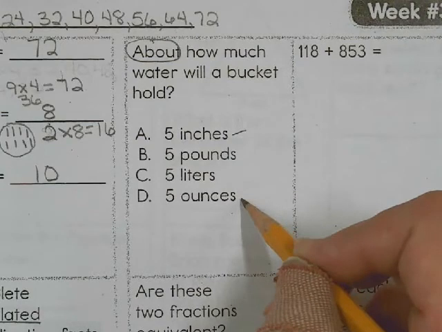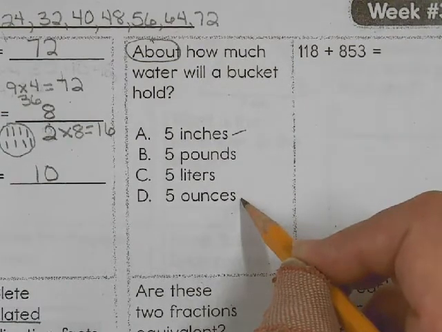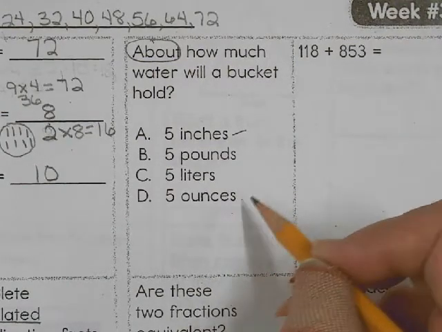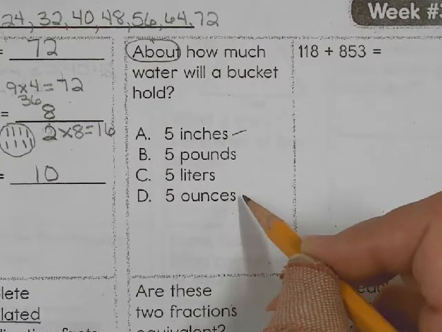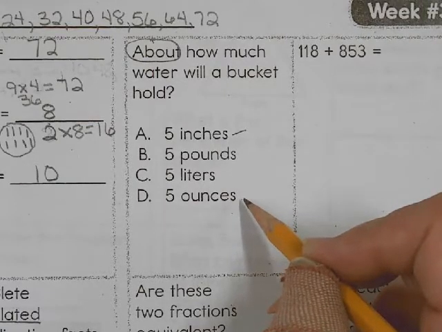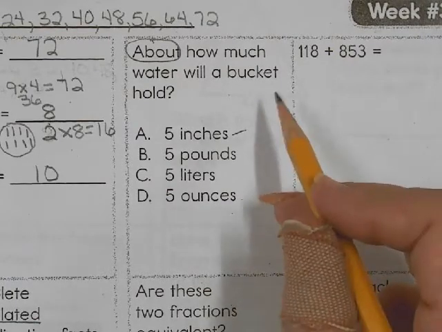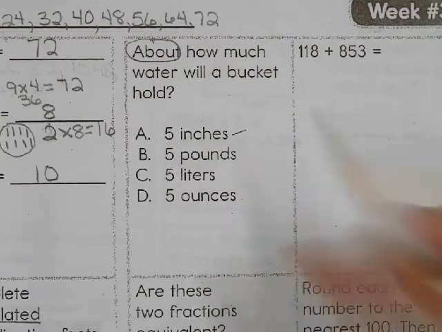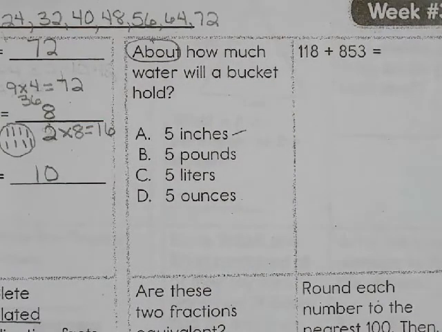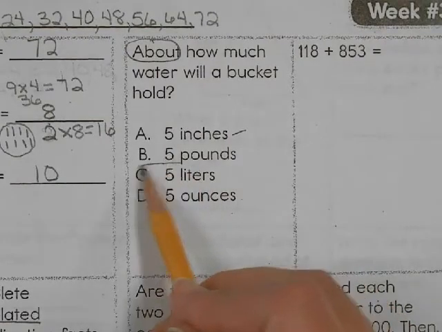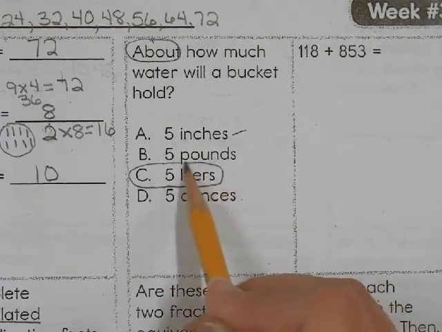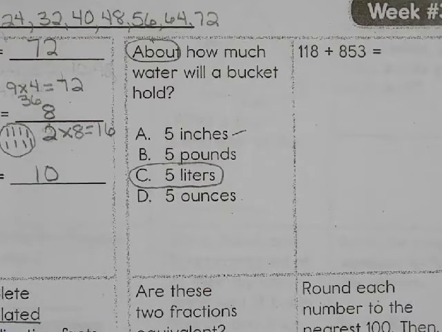We do measure liquid in ounces through the customary measurement, but if you think about it, a cup is 8 ounces. So our best estimate for a bucket, if you remember, we talked about water bottles, and your 2-liter bottles of soda. So our best estimate would be 5 liters if you use the 2-liter bottles as a benchmark.